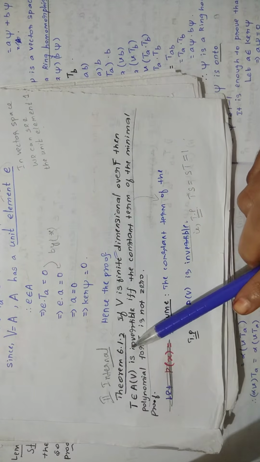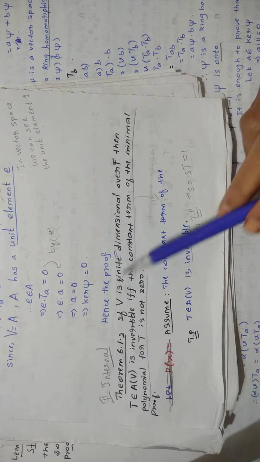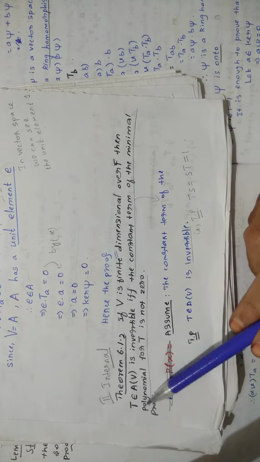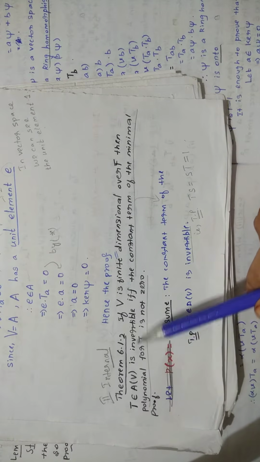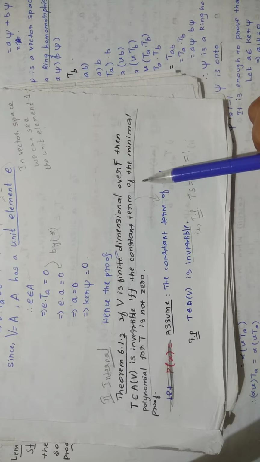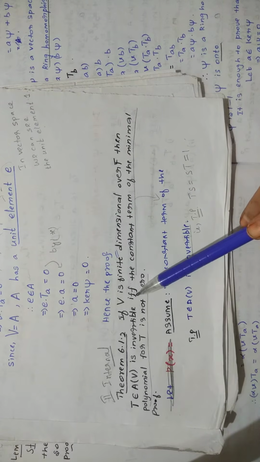I will explain this theorem in this video, theorem 6.1.2. Here you can see the statement. If V is finite dimensional over F, then T belongs to A of V is invertible if and only if the constant term of the minimal polynomial for T is not 0. So this is an if and only if statement.